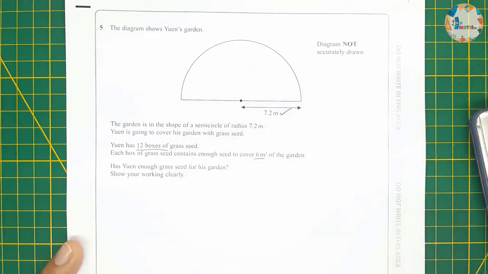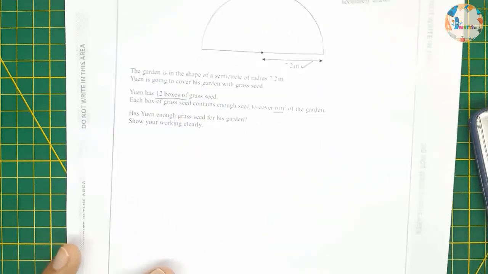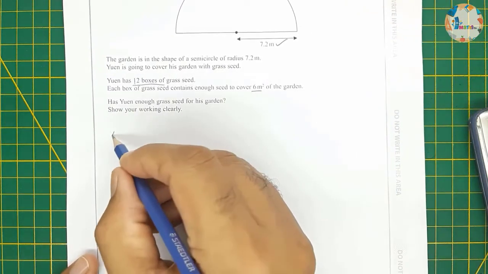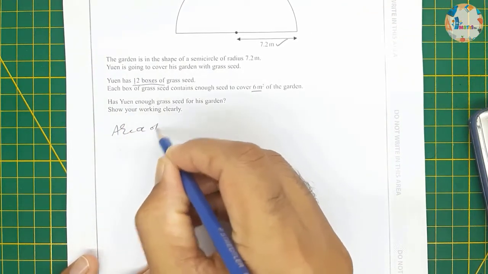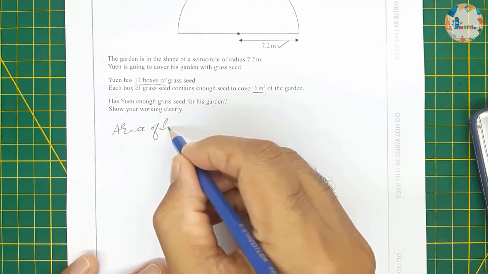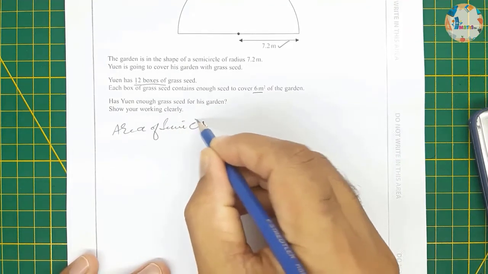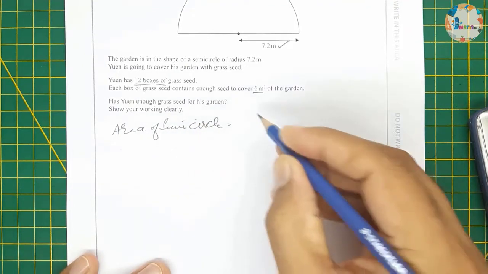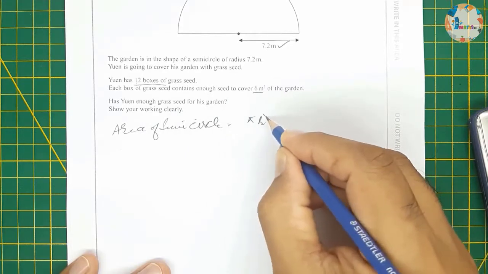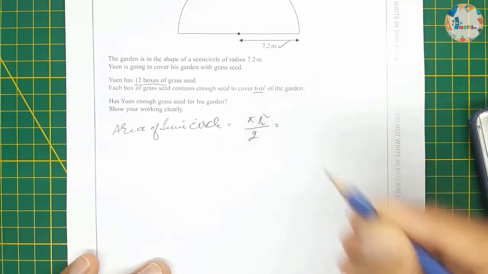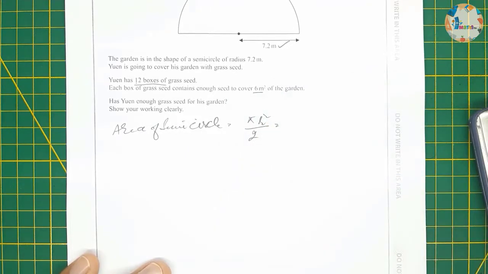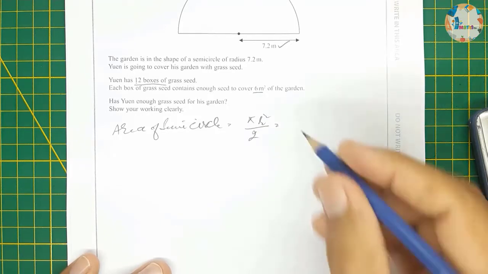So for the area of the semicircle, we can apply the formula. Area of semicircle will be equal to pi r squared by 2. This is the area of a semicircle, because the area of a circle is pi r squared, so we'll divide by 2.